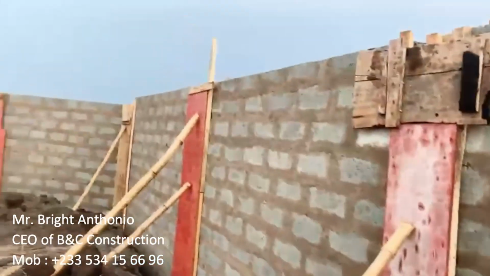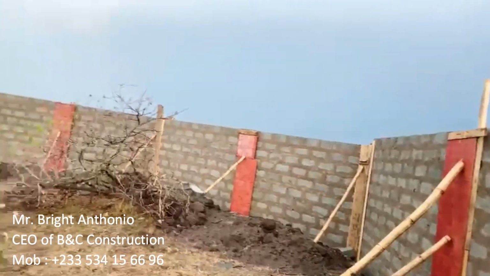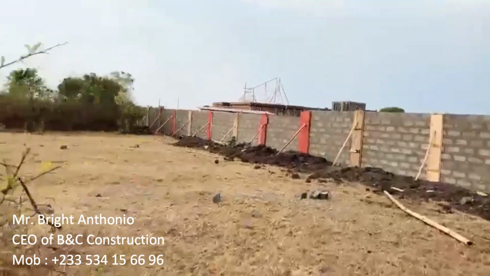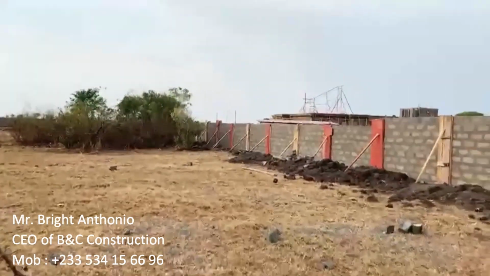So you can see the 2x4 on the inside. You understand? Both sides. So that is inside 2 and outside 2. So all these are part of my estimate.